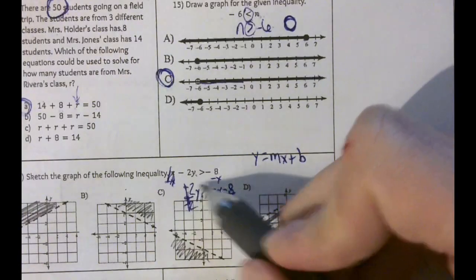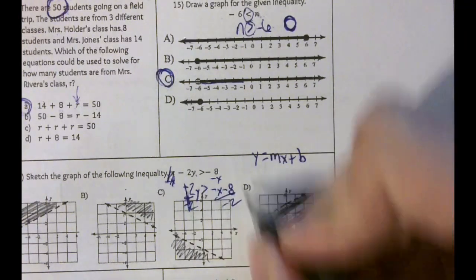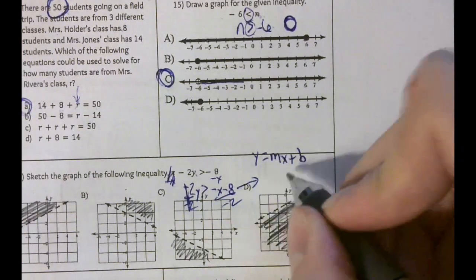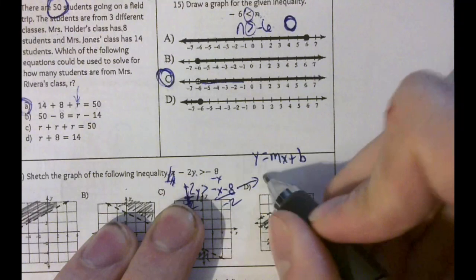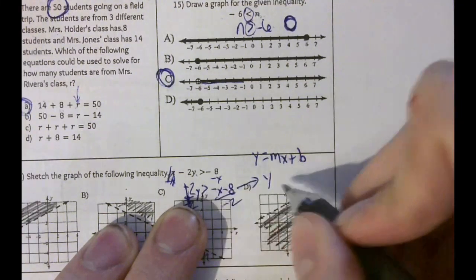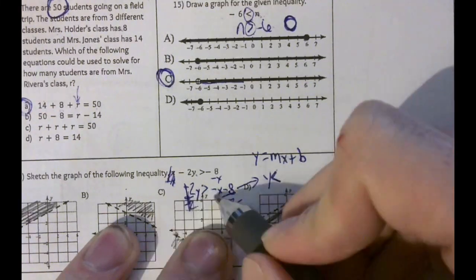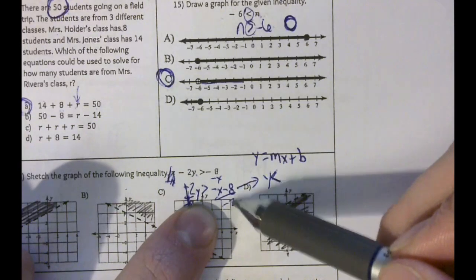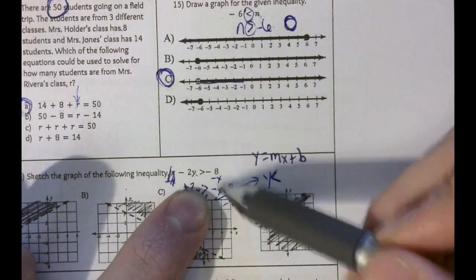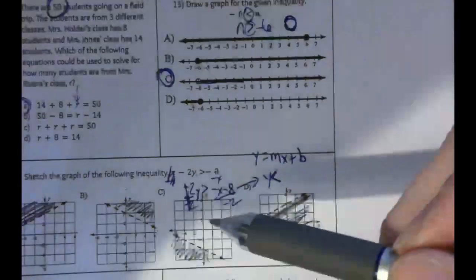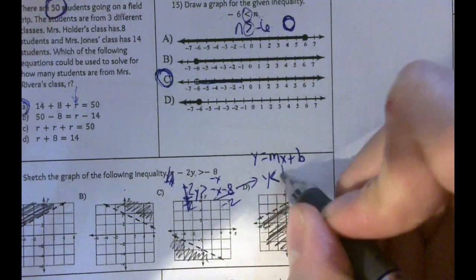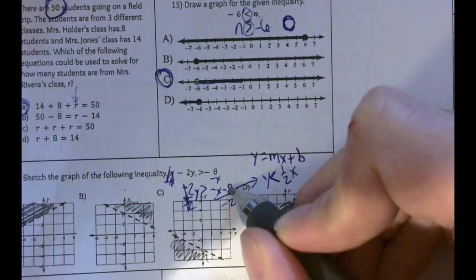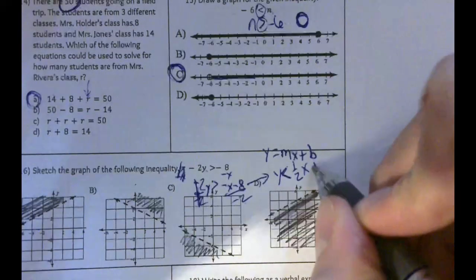So this is, instead of being a greater than symbol, and I'm just going to kind of point an arrow, this is going to become y is not greater than, but y is less than. We have to flip that sign. And then you've got a negative 1x divided by negative 2. Negative and negative cancels. 1 divided by 2 is not 2. 1 divided by 2 is 1/2. So be careful there. And then negative 8 divided by negative 2 is a positive 4.